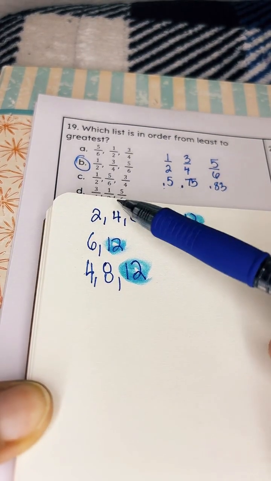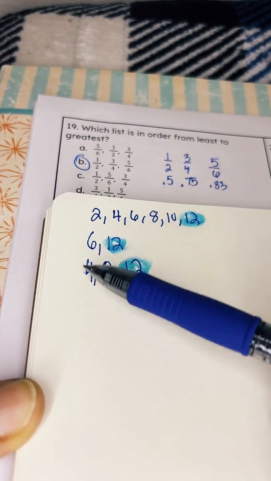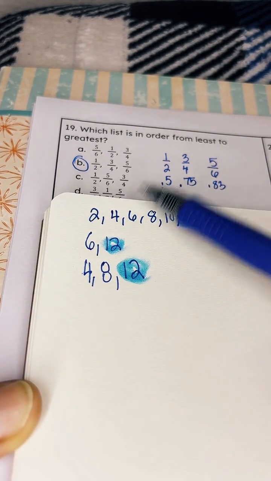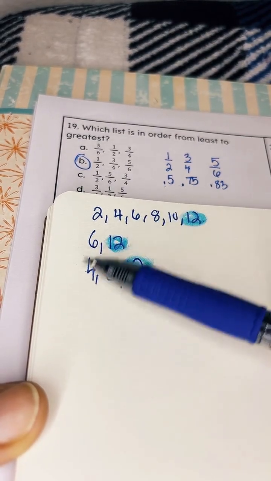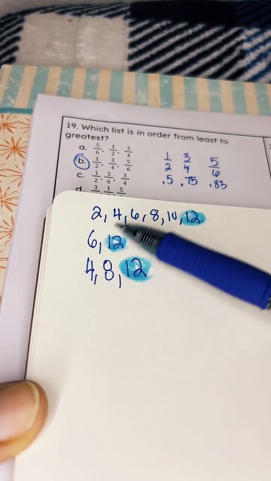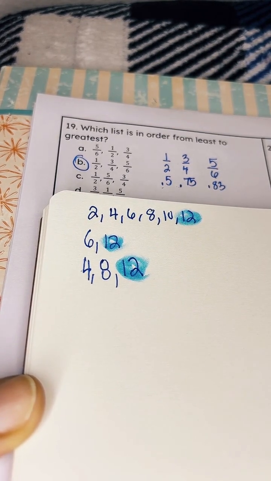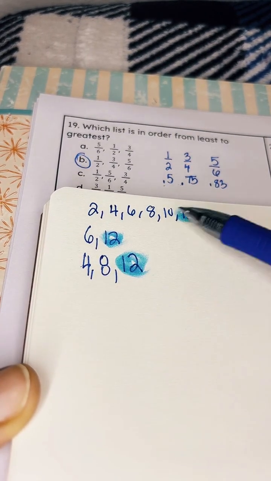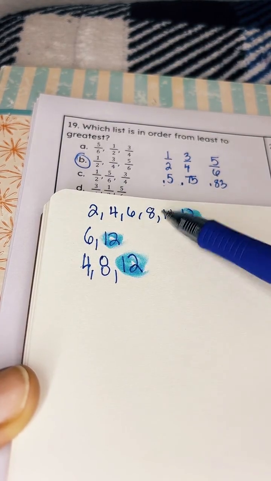See, so for those who were saying 2 doesn't work because 2 is not in the multiples of 6 or 4, for those who were saying 6 only works for 2, but not for 4 because 4 can't go into 6, and then 8 only works for 2 and 4, but not 6 because 6 can't go into 8 evenly.